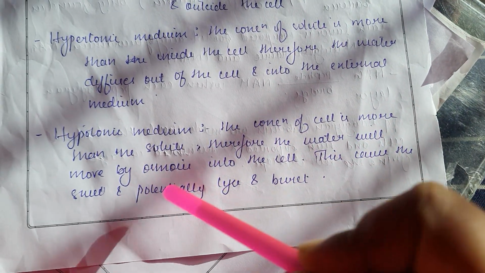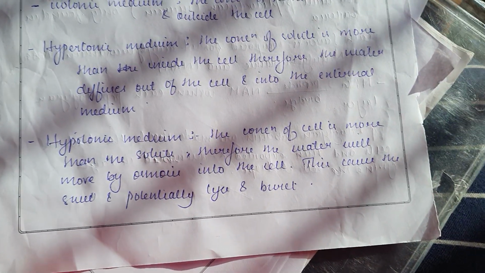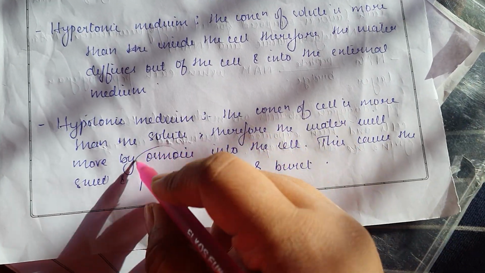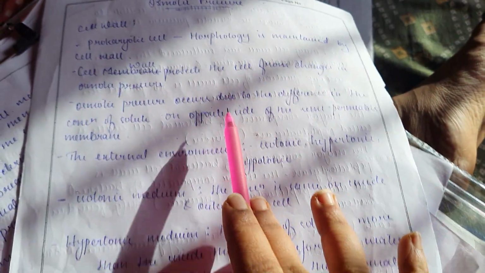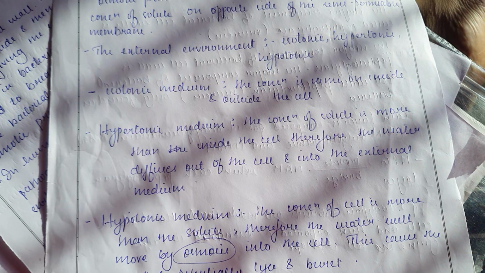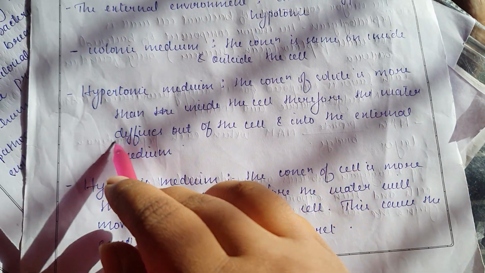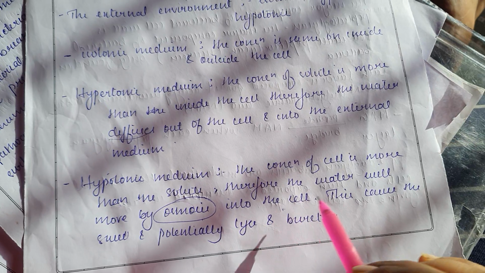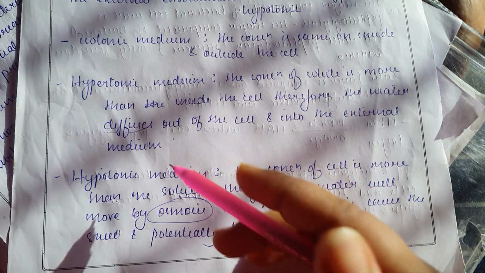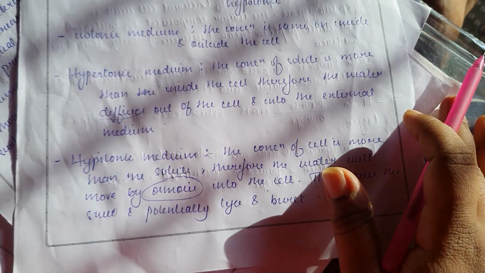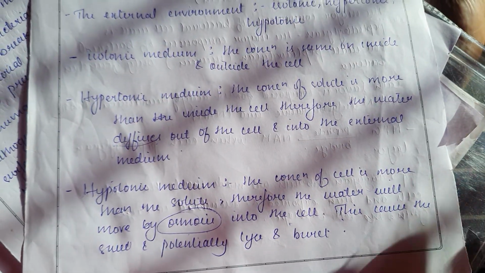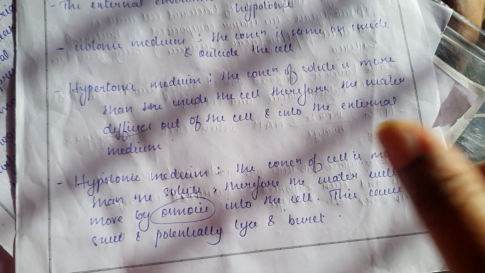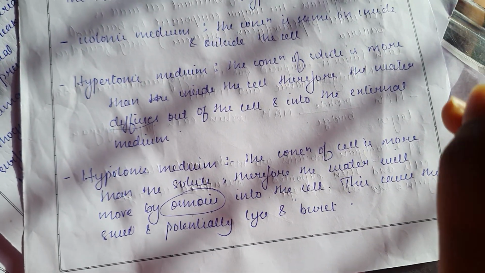Therefore the water will move by osmosis. Here you can note down that the word osmosis is very important in the hypotonic, because we are learning about osmotic pressure. So there are certain words which are very important to be noted in the sentence, like diffuse and osmosis. This causes the cell to swell and potentially burst. Now, why are these two words important? Because the examiners, while they are correcting, will not read the full sentence. They will search for certain words which are very necessary for them.